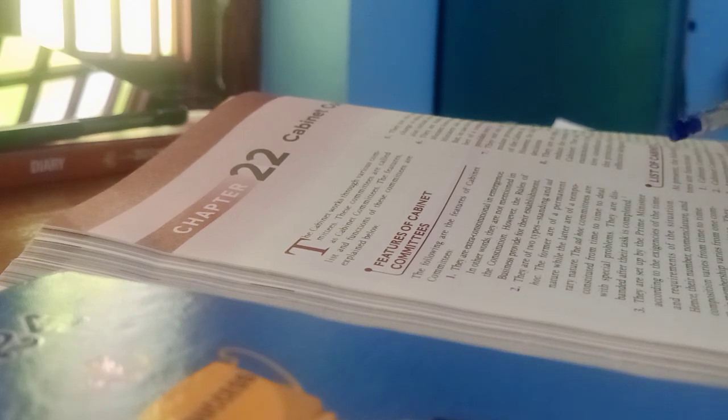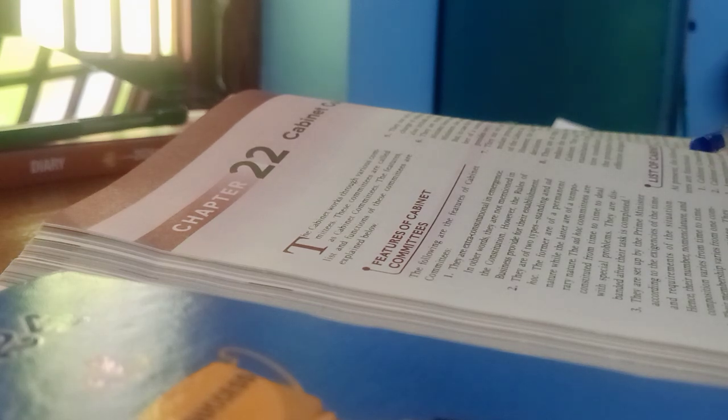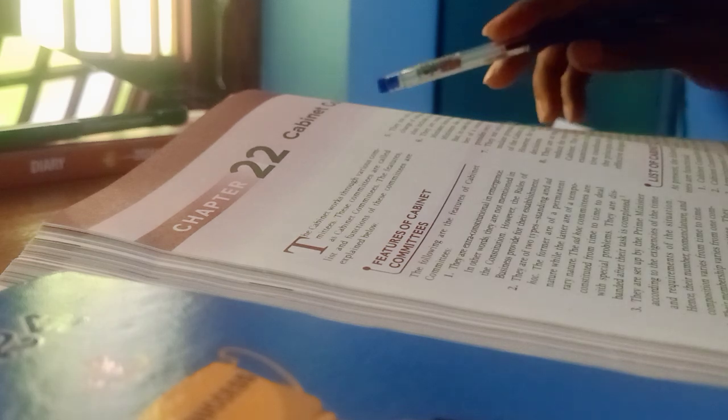List of cabinet committees. At present, the following 8 cabinet committees are functional: Cabinet Committee on Political Affairs, Cabinet Committee on Economic Affairs, Appointments Committee of the Cabinet, Cabinet Committee on Parliamentary Affairs, Cabinet Committee on Security, Cabinet Committee on Accommodation, Cabinet Committee on Investment and Growth, Cabinet Committee on Employment and Skill Development.